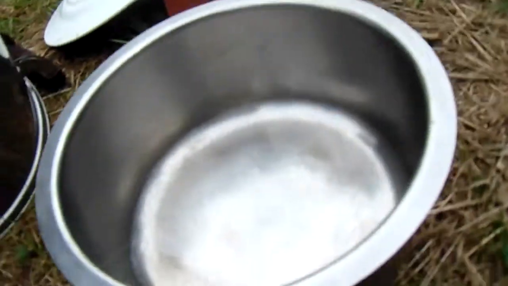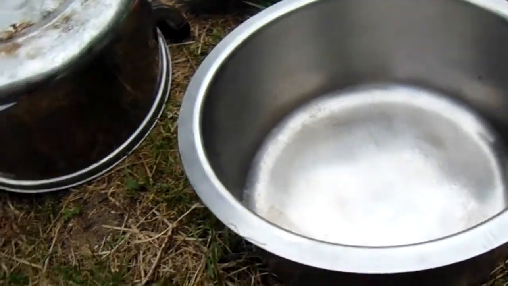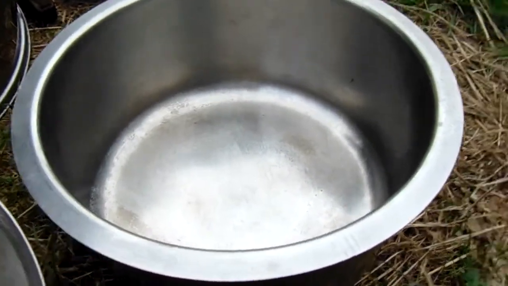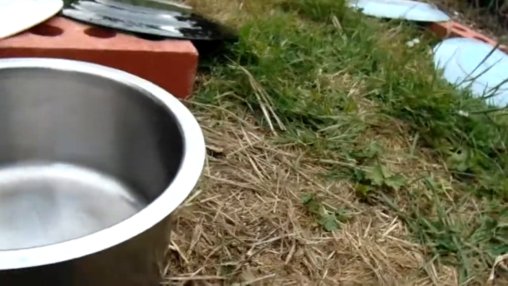So this is the way. The rainwater will collect, and then we collect it in a vessel. Before we do that, we prep it. What we do is use cloth. I can show you what we do.